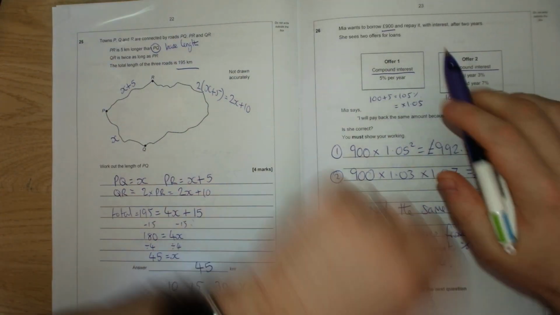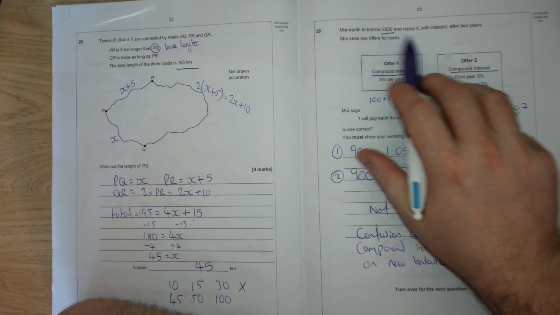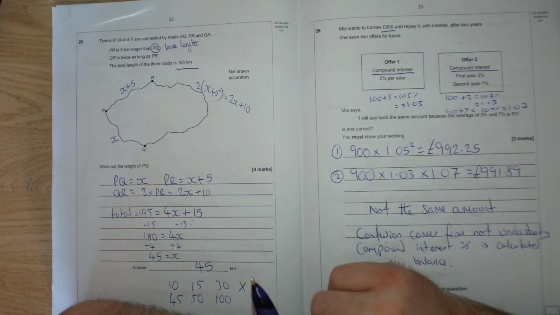Right, question 26. Mia wants to borrow 900 quid and repay it with interest after 2 years.